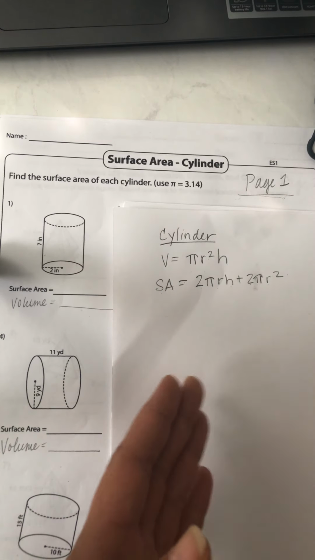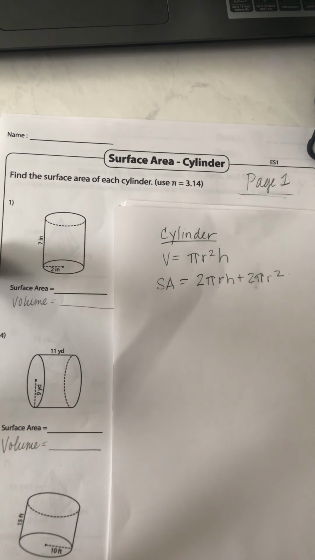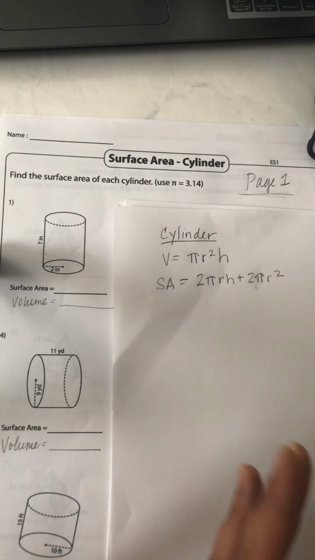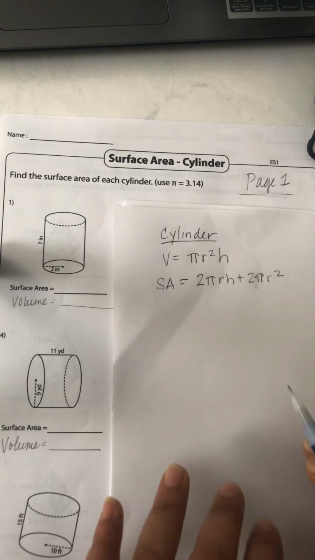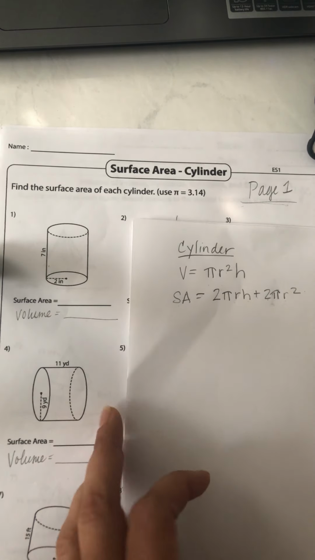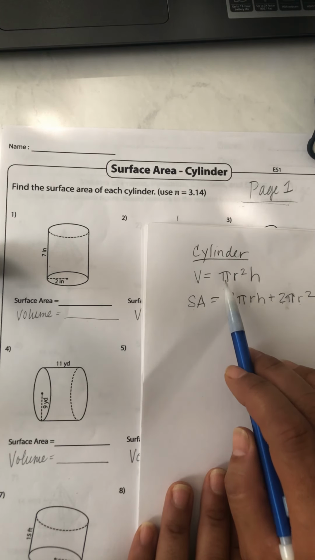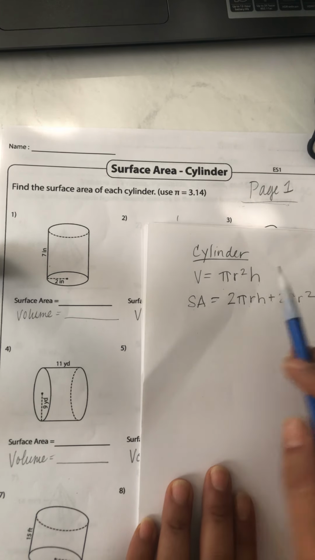So I could just give you the formulas and you can plug in the dimensions and solve for volume and surface area, but it's really important that you understand where all these numbers come from, because some of it is simplified and a little different. So let's take a look at volume first. So volume is pi r squared times height.